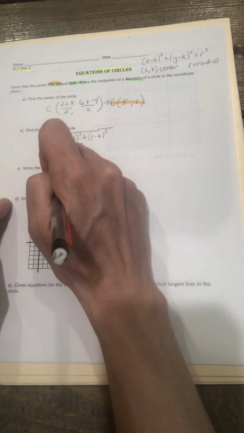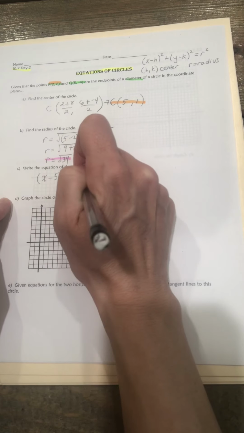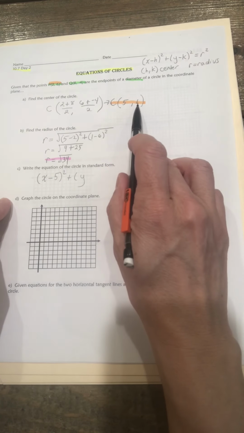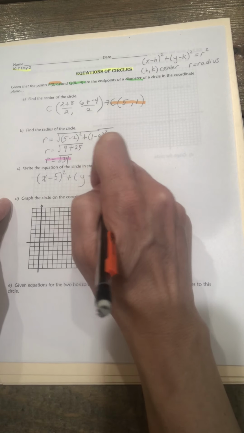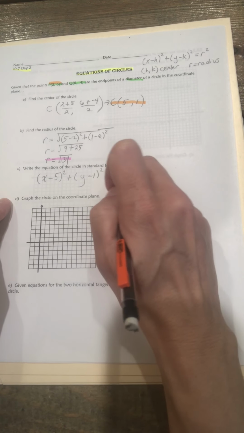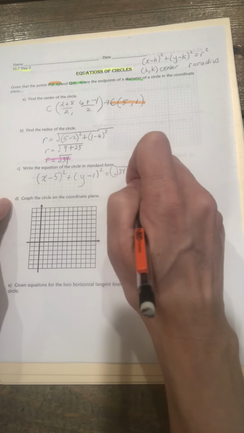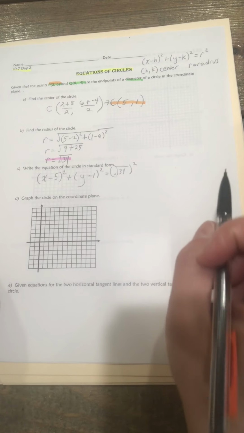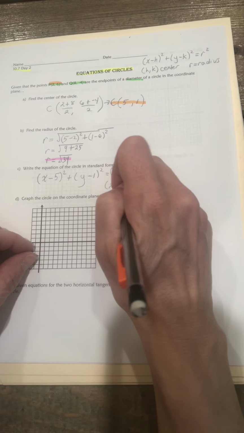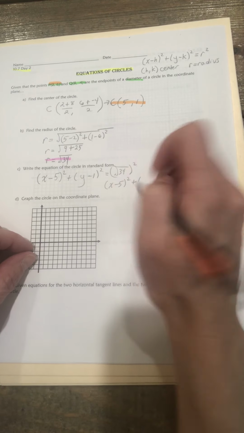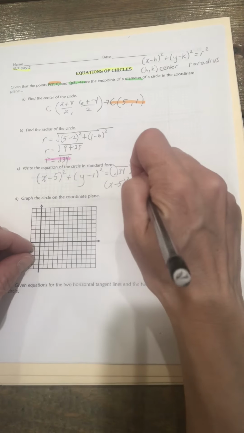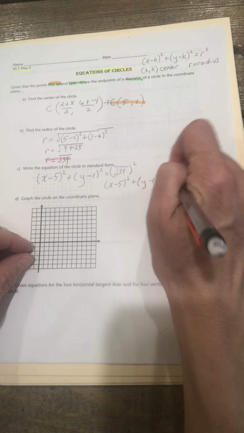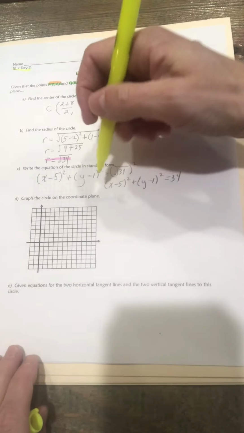So if I want to write this equation in standard form, I'm doing x minus h. Well, h is the x value of my center, which is 5, quantity squared, plus y minus k. k is the y value of my center, so minus 1, quantity squared, would equal the radius squared, which is the square root of 34 squared. But squaring and taking the square root are inverse operations, so they cancel each other out. So your equation would just be x minus 5 squared plus y minus 1 quantity squared is equivalent to 34. That would be the equation of my circle.